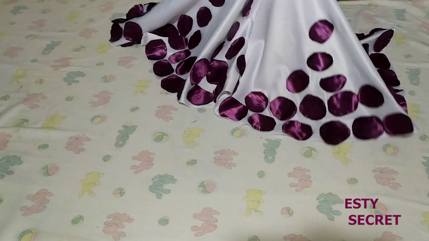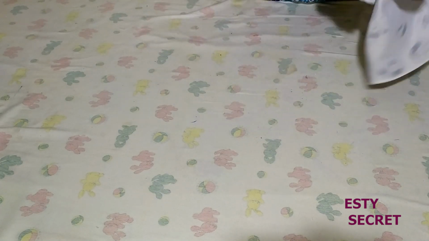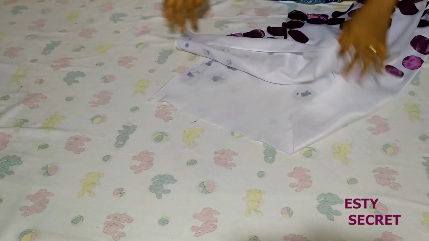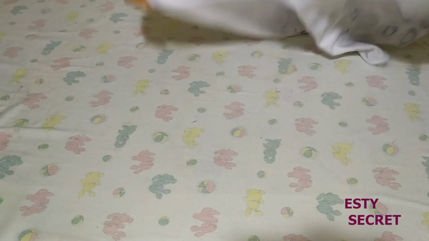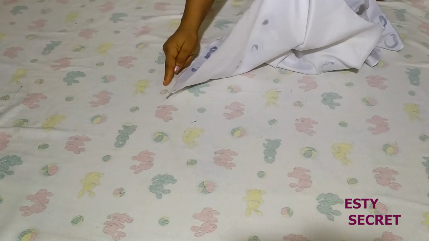It's still open. So the next thing I'm going to do is just stitch closed the back that is going to house the zipper, leaving about 3 inches at the top for my zipper extension.